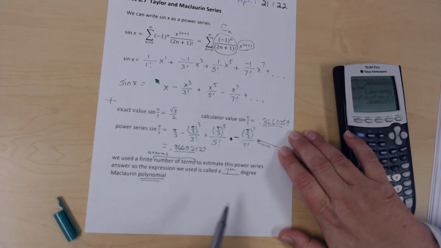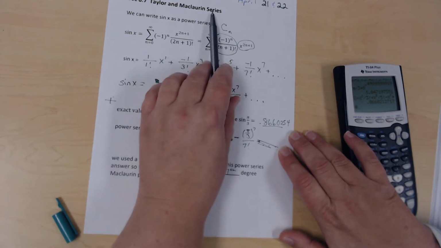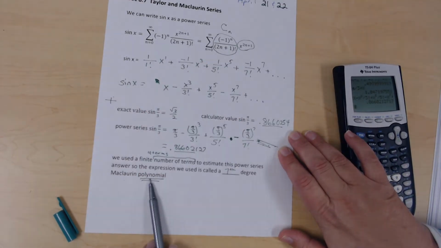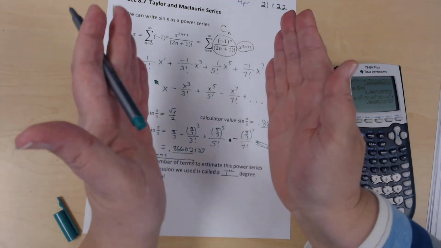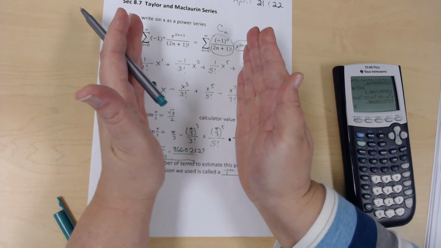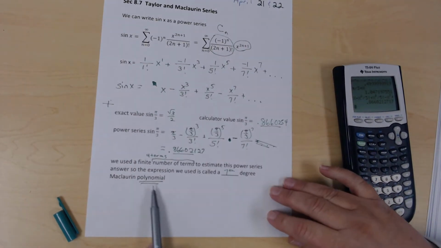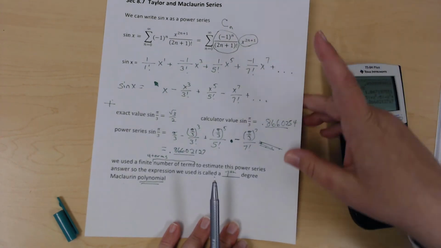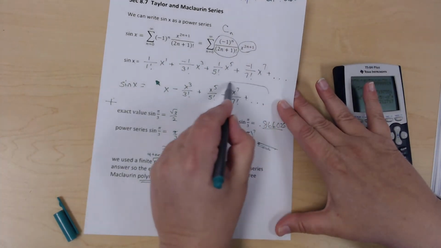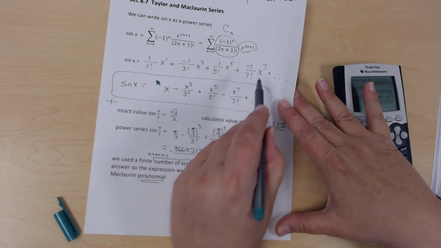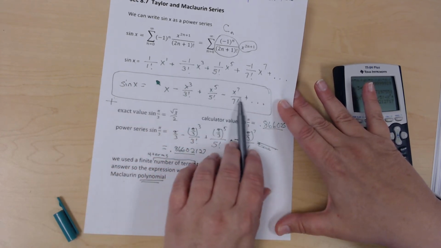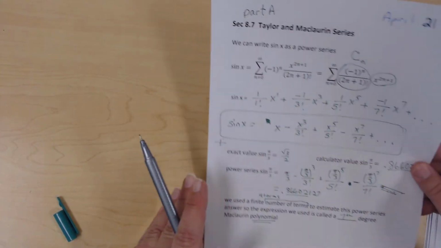Okay, so just to know the difference between a polynomial and a series. A polynomial is when you finally take the series and you say, hey, I'm just going to stop here. This is plenty, this is enough. Then we can actually call it a Maclaurin polynomial. Okay, but this is cool. This is changing a function into a polynomial.